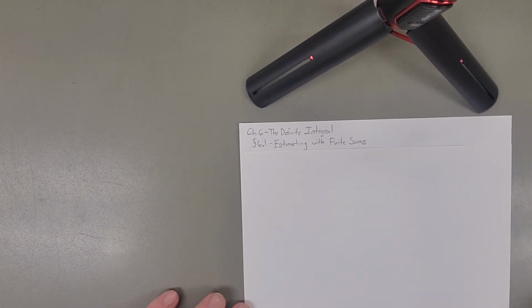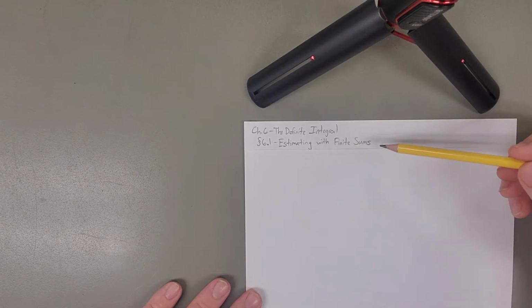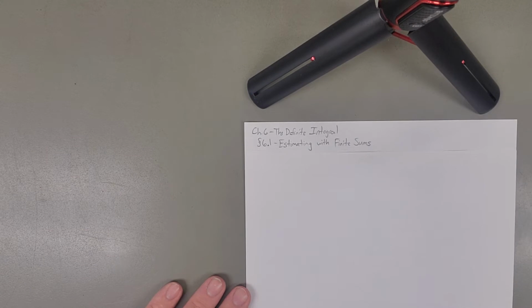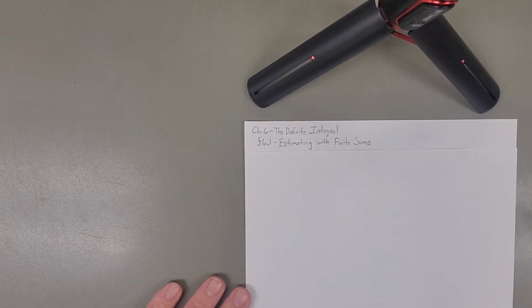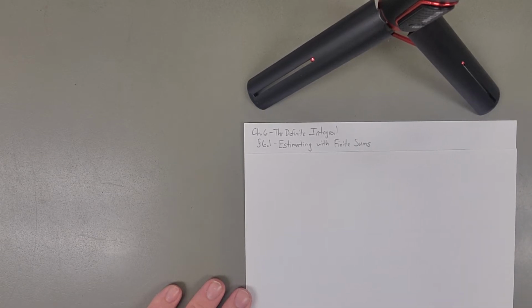All right, so today we're going to start chapter 6, which is the definite integral, and we're talking here in section 6.1 about estimating with finite sums. The big idea with this chapter is that we're looking to find the area of the region underneath a curve, between the x-axis and the curve. And that provides us with some applications.